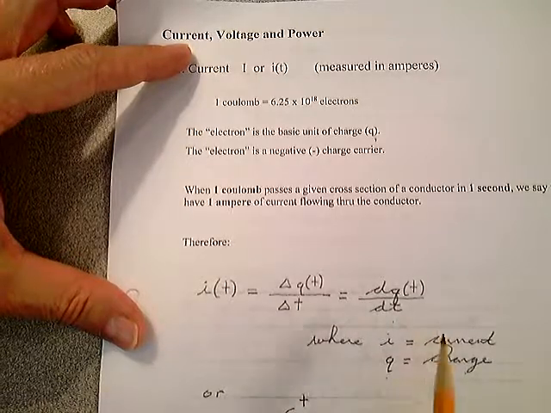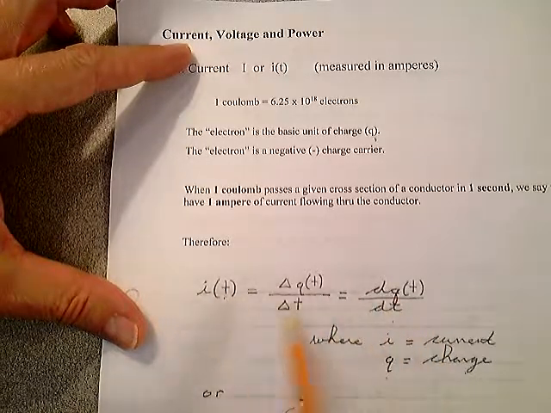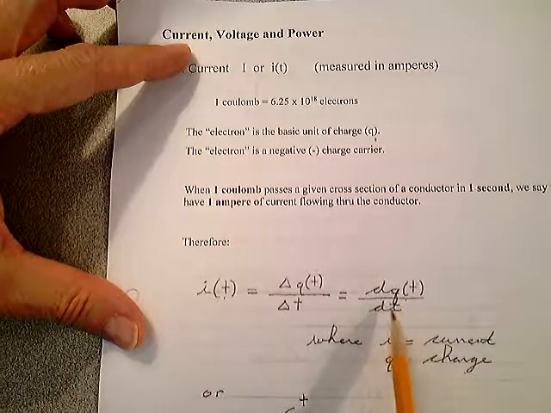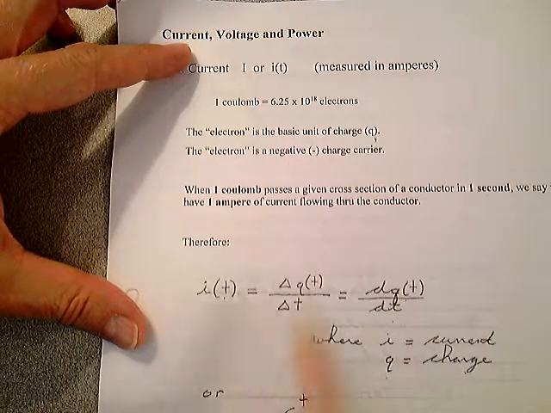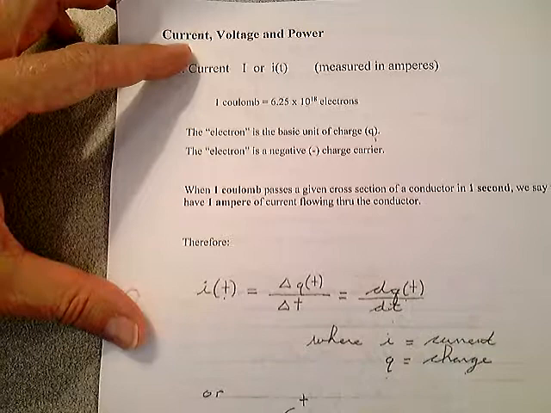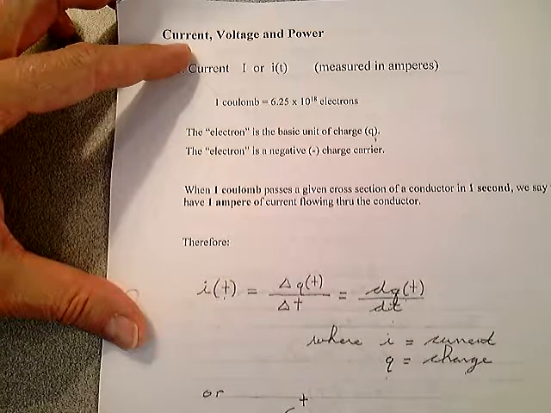Or if we isolate q(t) by bringing dt up and integrate both sides, we can see that charge is the integration of the time-sensitive current. That's one of the equations in the book.